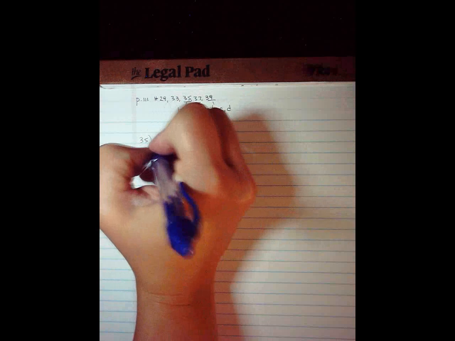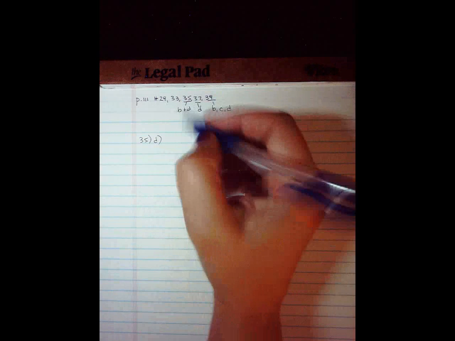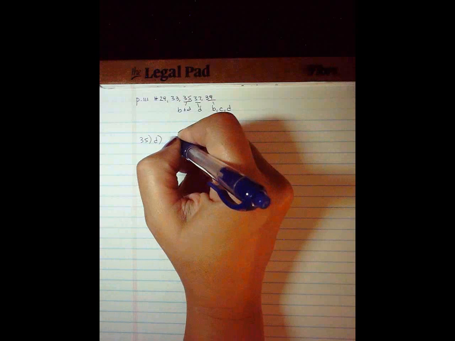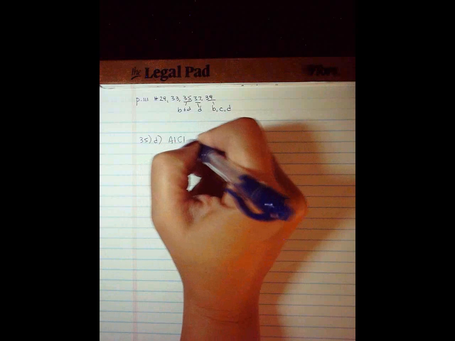35B. 35B asks, what's the mass in grams of 7.70 times 10 to the 20th molecules of caffeine? Oh no, sorry, wrong question. It asks how many moles of chloride ions are there in 0.2550 grams of aluminum chloride. All right, so let's start with writing the formula for aluminum chloride. All right, so what's aluminum chloride? What's that formula? AlCl3. All right? Okay.